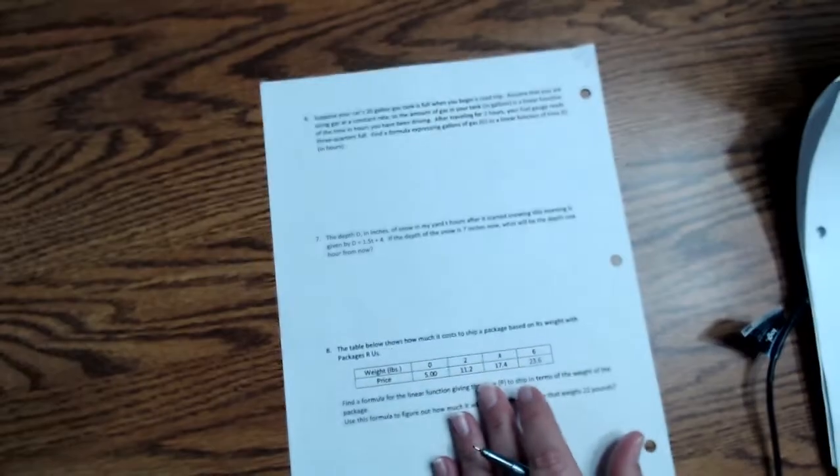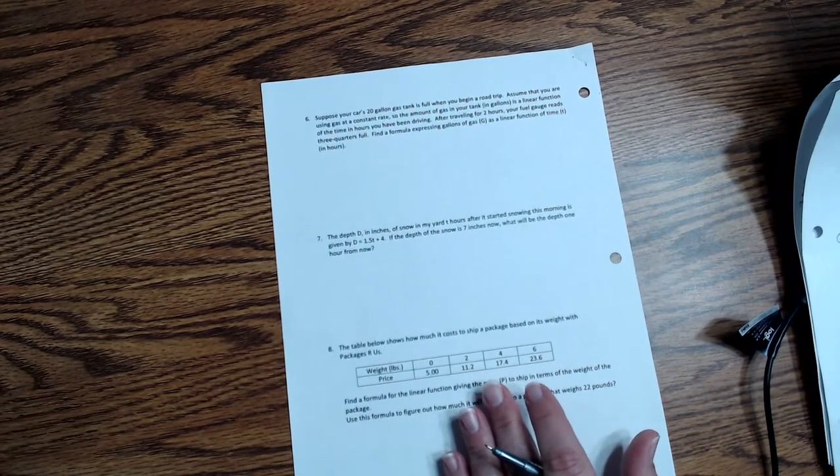All right. Let's see. Trying to see how many pages I have.